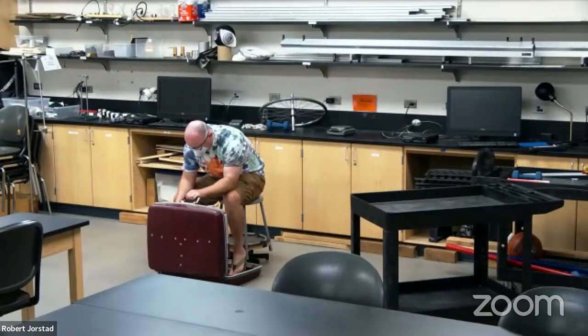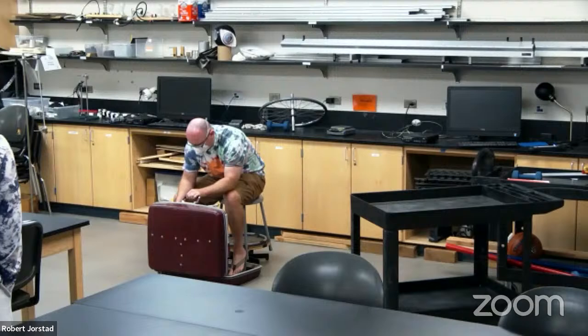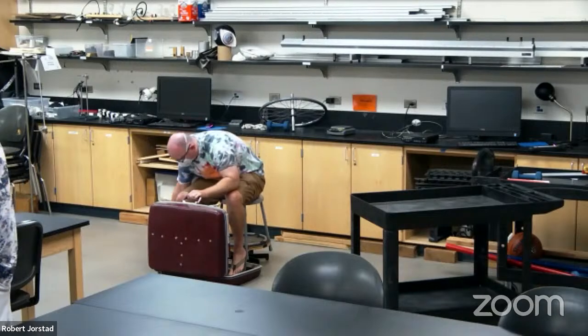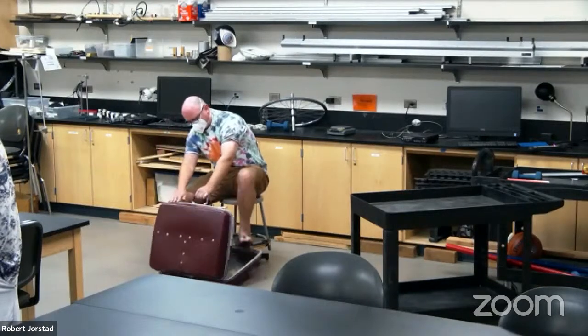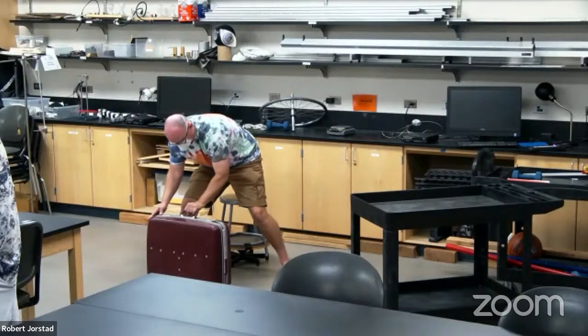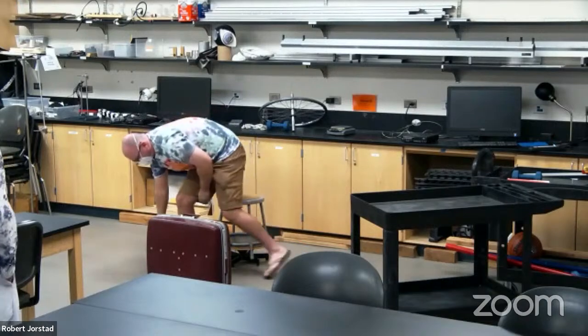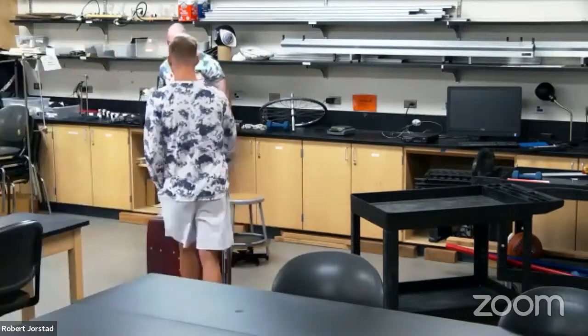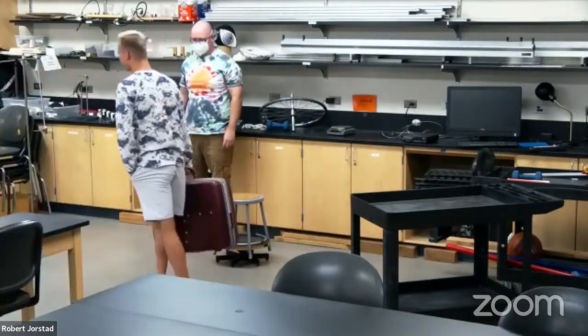Perfectly normal suitcase. Jules, are we on the screen? Yep. Thanks. Nothing up my sleeve. Perfectly normal suitcase. All right. Hurry before it stops. Try to walk forwards and turn. Now turn.